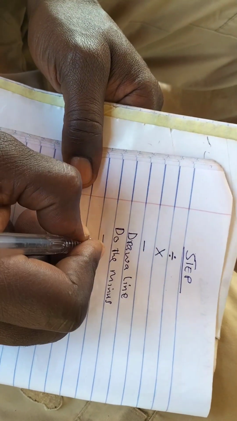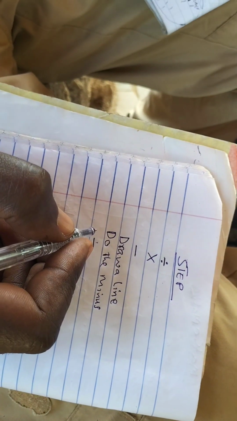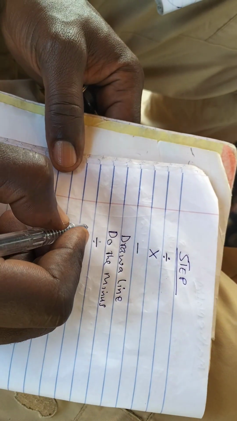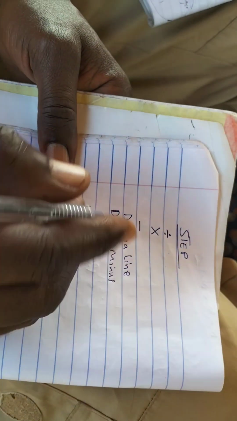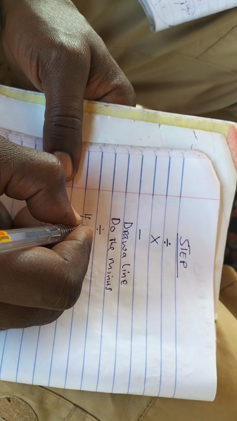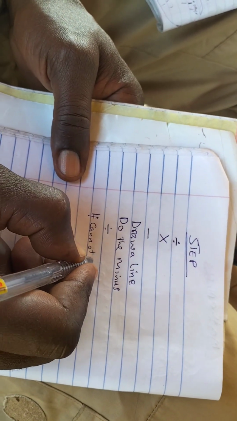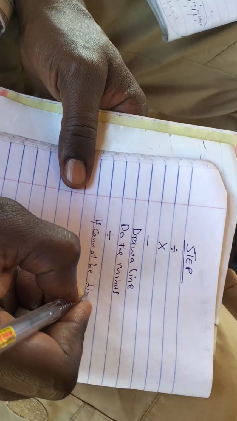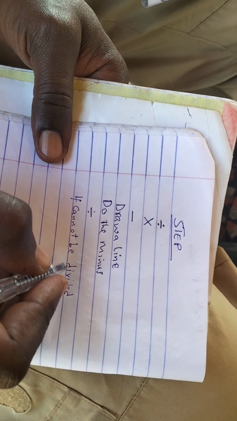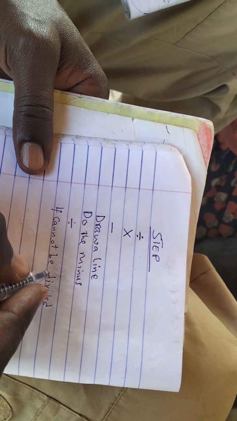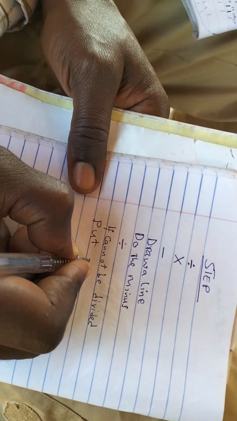You divide, right? After you divide, we're writing this formula according to what is here. If it cannot be divided, what do you do? If it cannot be divided, you put a point, right?